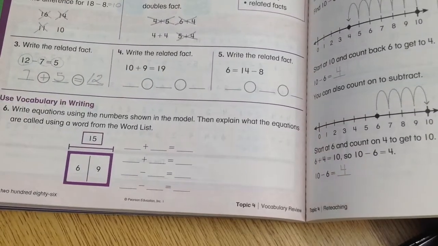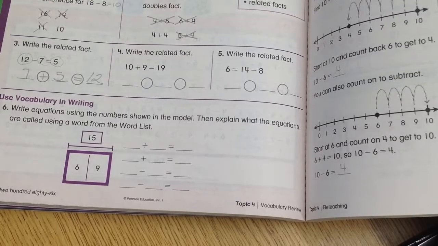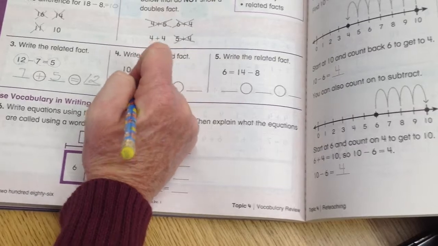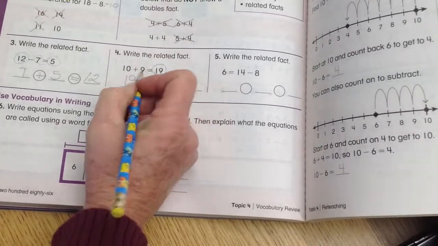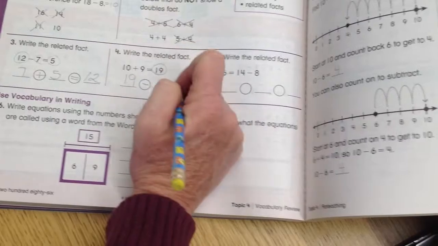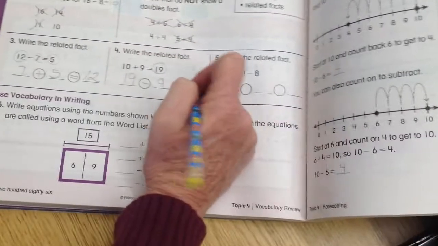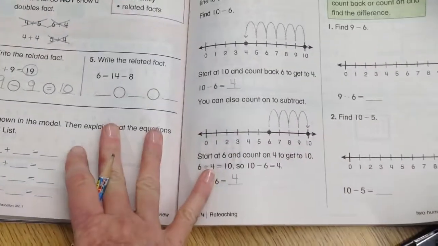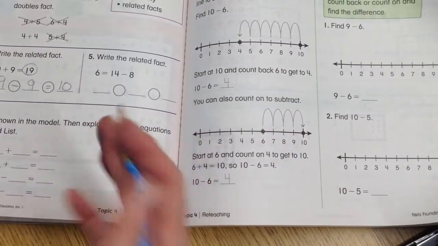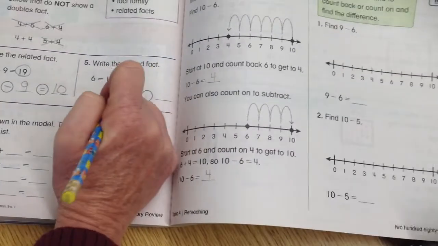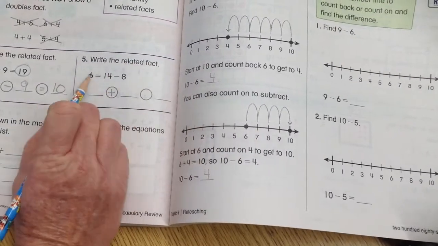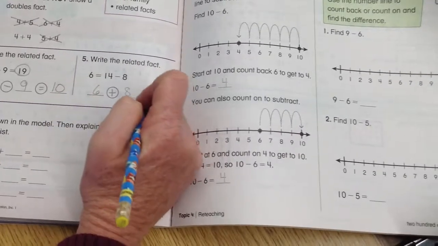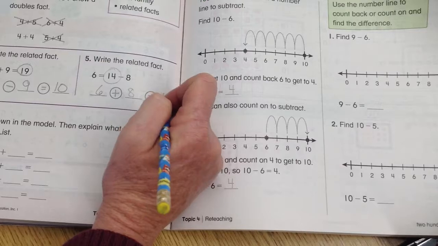Number 4 wants the same thing. So since it's plus, let's go ahead and do a takeaway. Takeaway, we start with the biggest number, 19. Take away one of the small numbers, let's say 9, equals the other small number, 10. Number 5, write the related fact. Again, since it's takeaway, I'll write a plus. So now I have to look, my 2 small numbers, 6 plus 8, or 8 plus 6, equals my big number, 14.